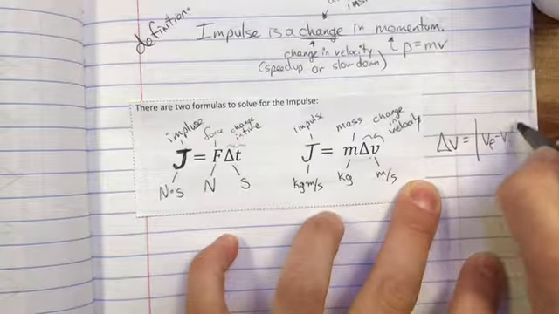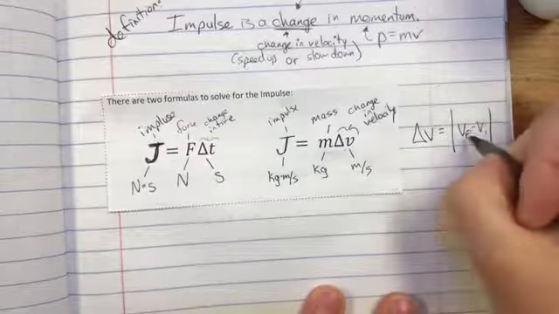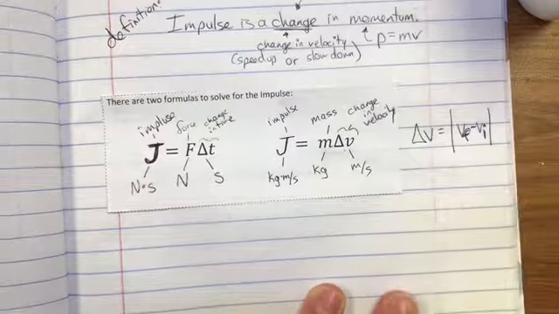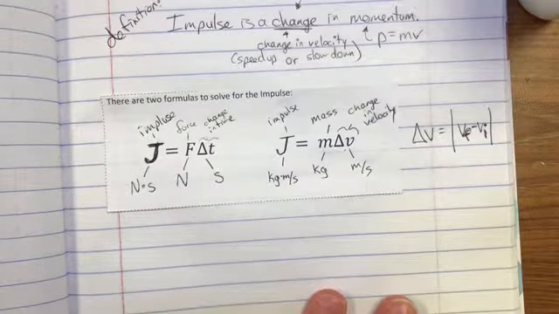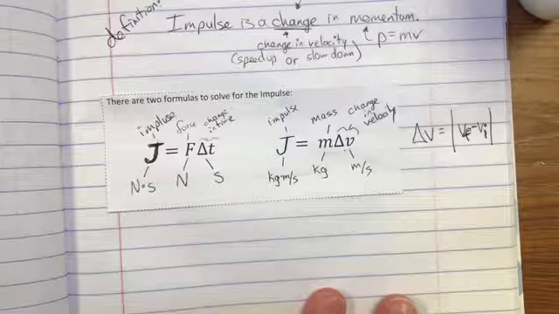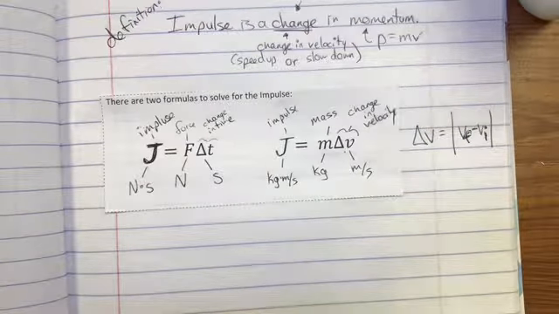Final velocity minus initial velocity, absolute value. Okay? So if you're speeding up or slowing down, we're going to keep that change in velocity positive for our class. If you go on to take AP Physics, you'll do positive and negative there. Okay? All right.